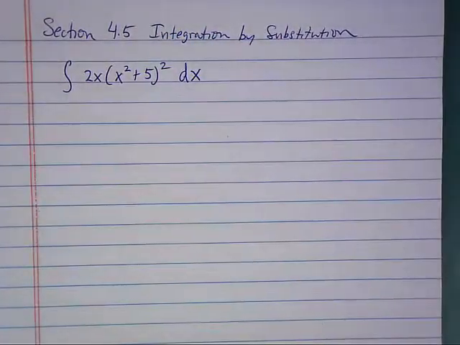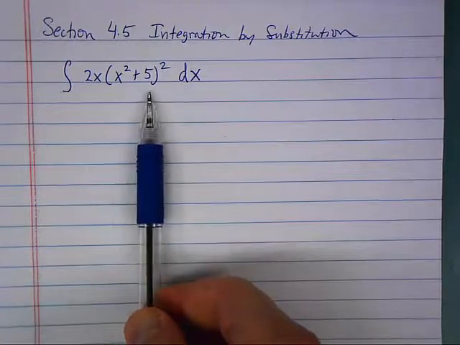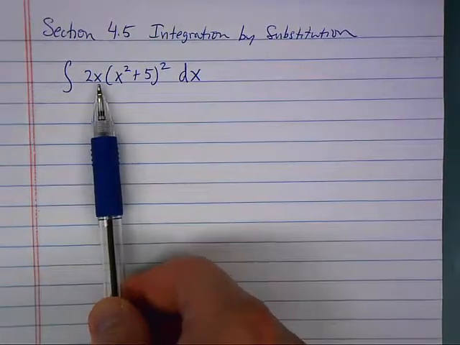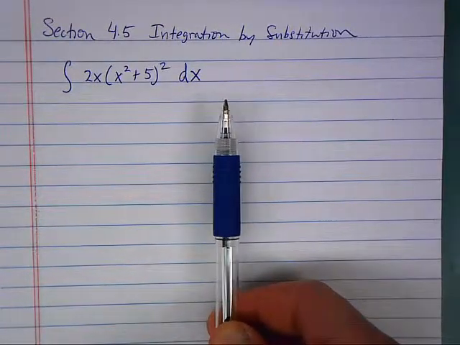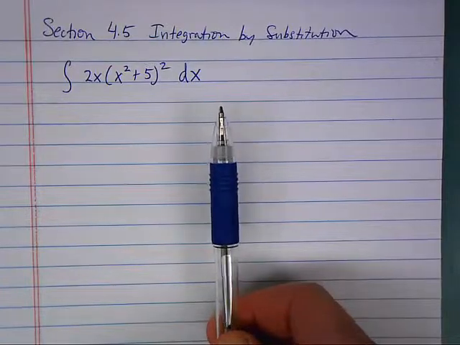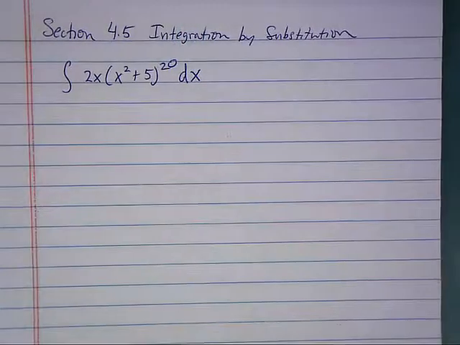If I were to ask you to compute the antiderivative of 2x times x squared plus 5 dx, could you do it? Yes, you could. How would you do it? You could take the x squared plus 5 and you could FOIL it out, and then you could distribute the 2x through, and then you could do it term by term, correct? Easy to do? Not so bad. Right? What if I change that to a 20?